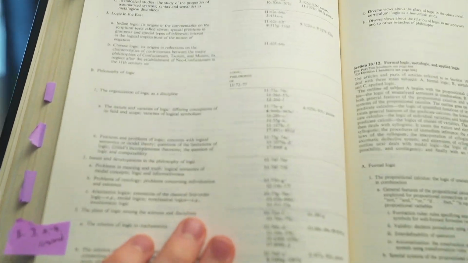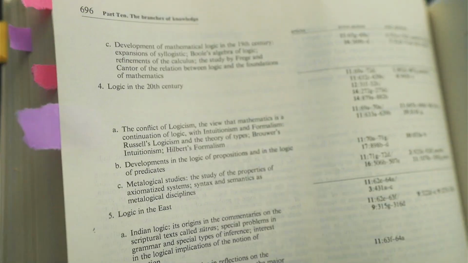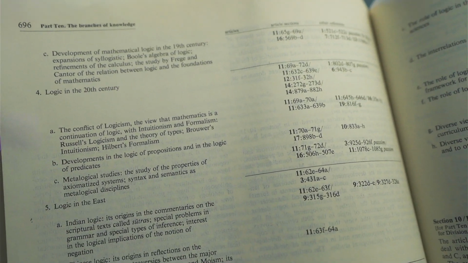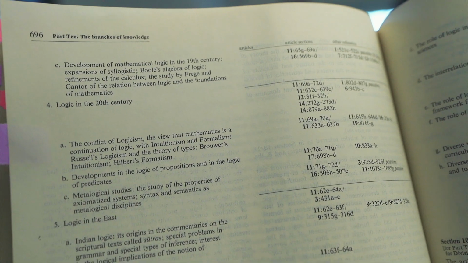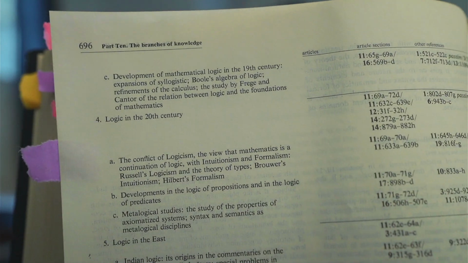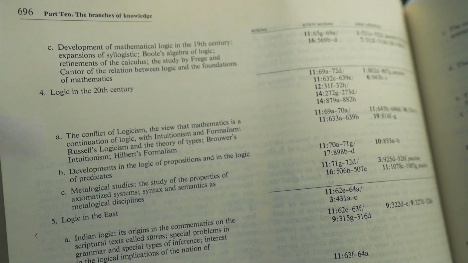So again, it's renamed a little bit, but otherwise they're still referencing the two major Macropedia articles, and then they're adding these Micropedia ones. You may be thinking, oh, that's just similar to these secondary article sections. But no, these are sections of the major Macropedia articles. 11:65, 16:569. Those are references to article sections within the Macropedia. Those are not Micropedia references.